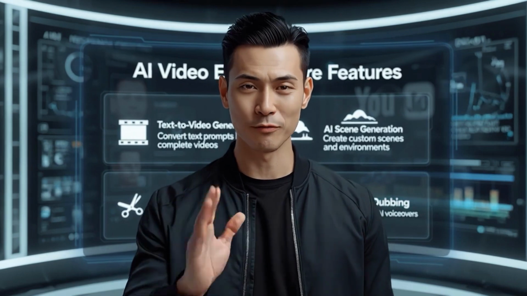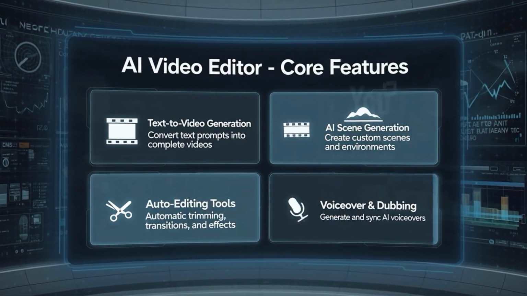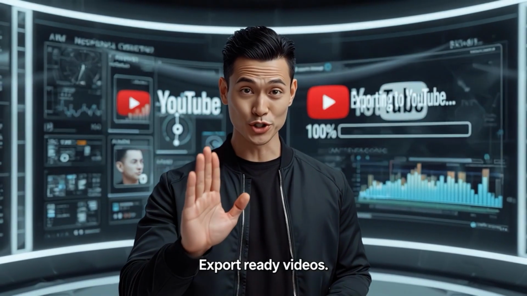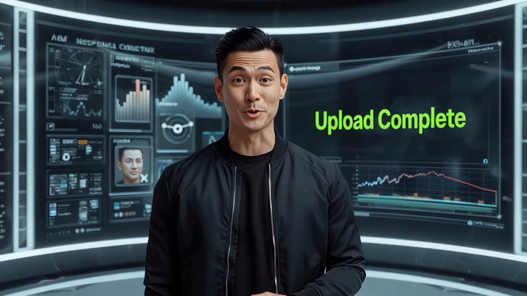Let's examine the core features. First, text-to-video generation, then AI scene generation. Next, auto-editing tools, auto-video creation. AI presenter, full video generation. AI generating full video automatically. Export-ready videos. Uploading to YouTube now. Progress is at 100%. Upload complete.